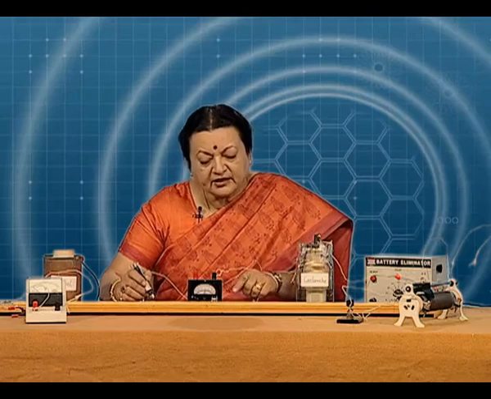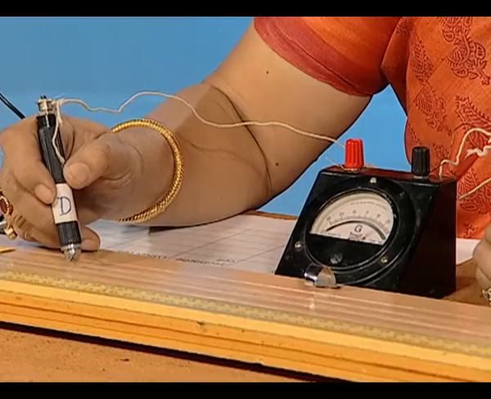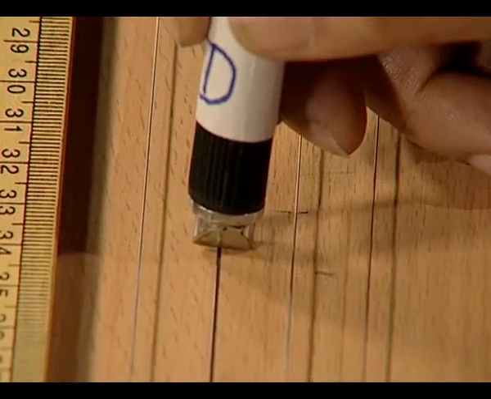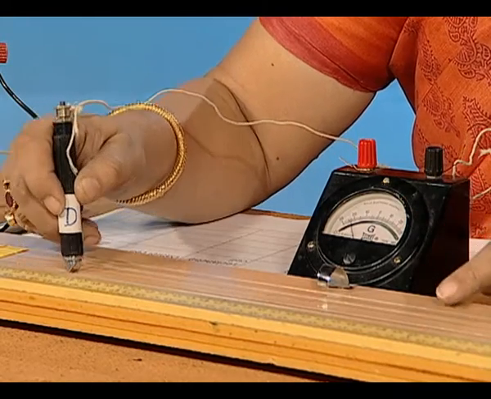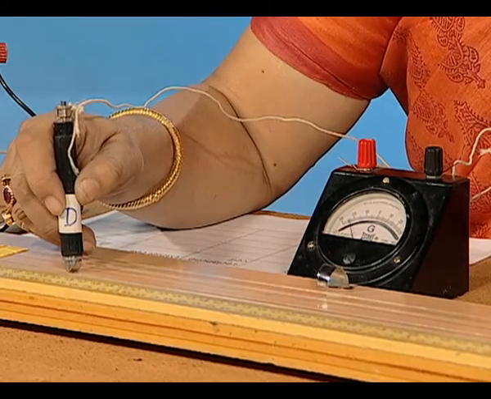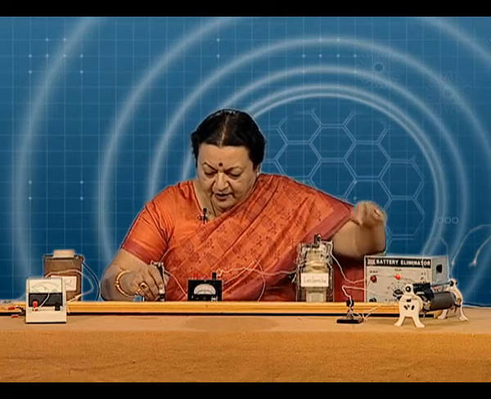That means there is a null point for zero deflection somewhere on the wire. Go to the second wire, left, go to the next one, this time it is to the right, and we can then look for this value between the second and the third wire.